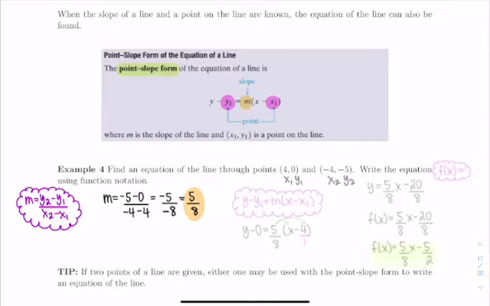It does not matter which point I pick to plug into my formula. We could either pick the one that's already labeled as x1, y1, or we can pick the x2, y2. Once you simplify, you get the same exact answer. I'm just going to plug in the x1, y1 that I already have labeled.